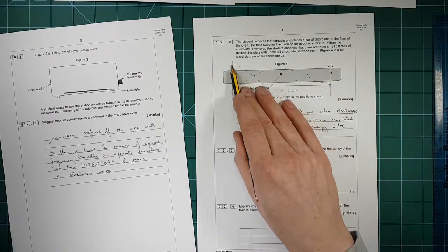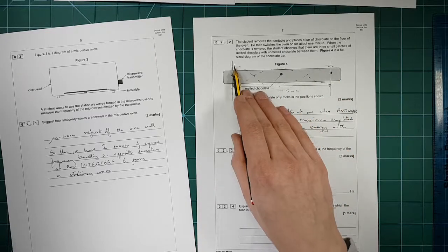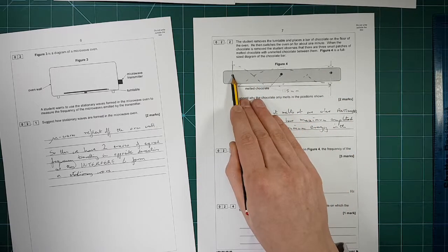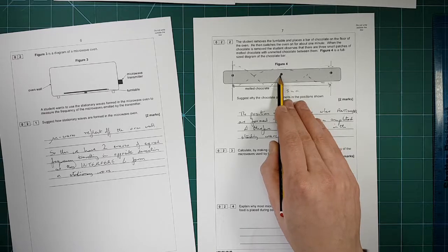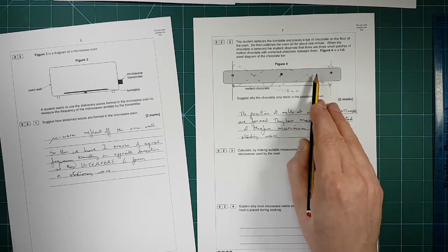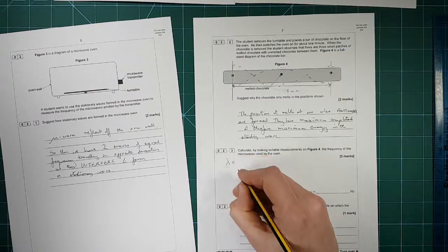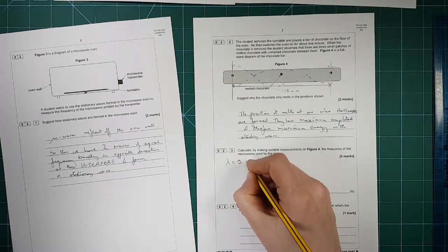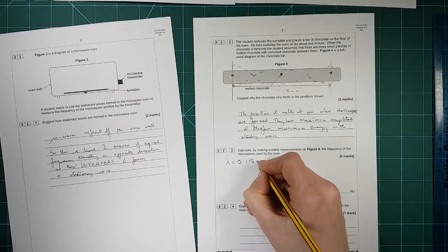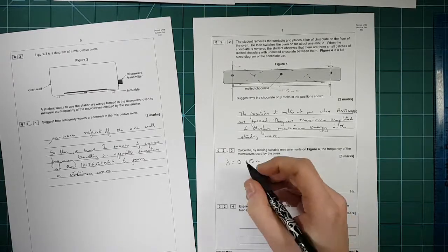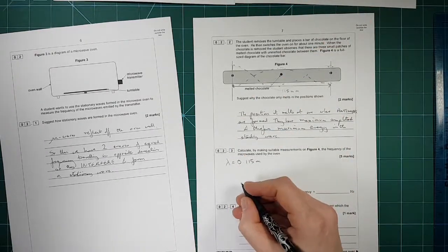So that's one wavelength going from there to there. So to get from an antinode to the next antinode is half a wavelength, to the next antinode is a full wavelength. So you've got to make sure that you realise that lambda is equal to 0.115 meters. So that should start us off. And then the rest is dead easy.